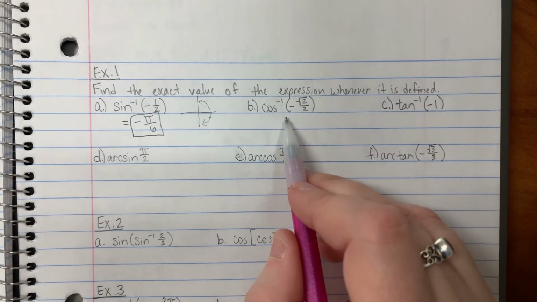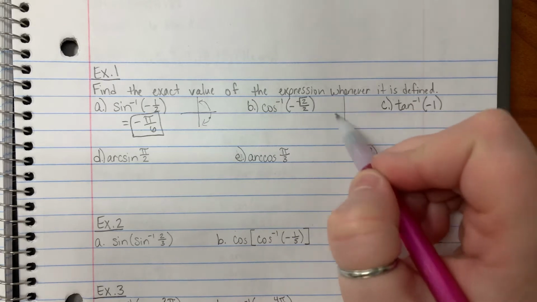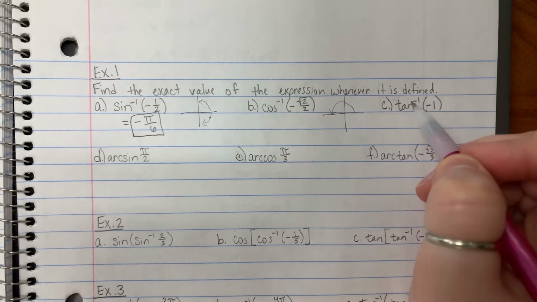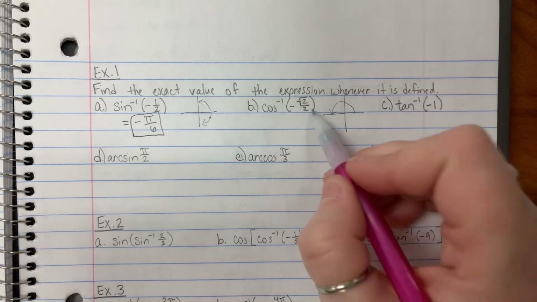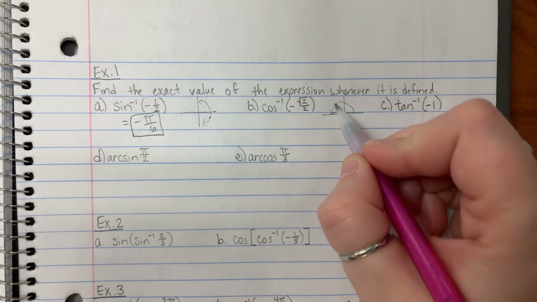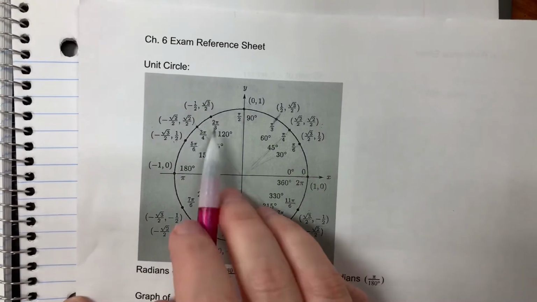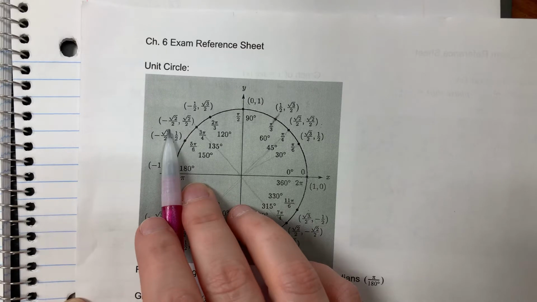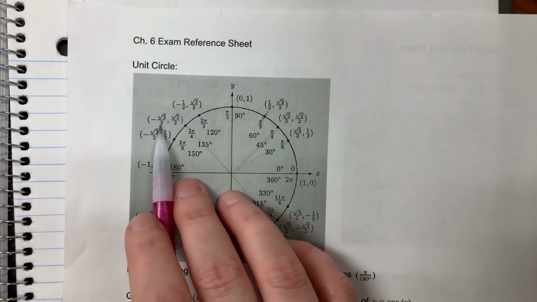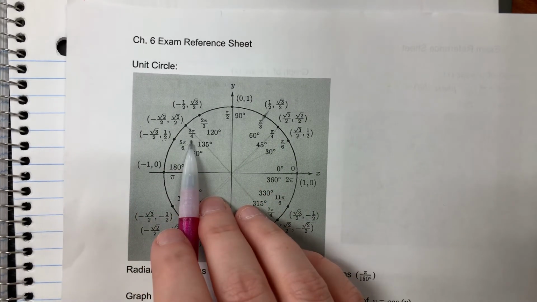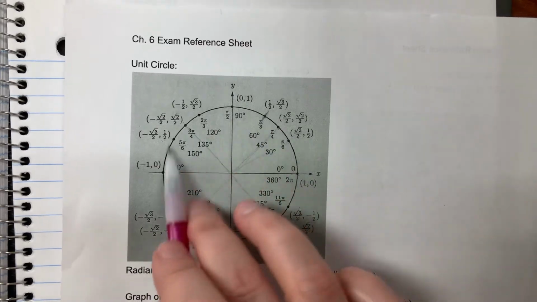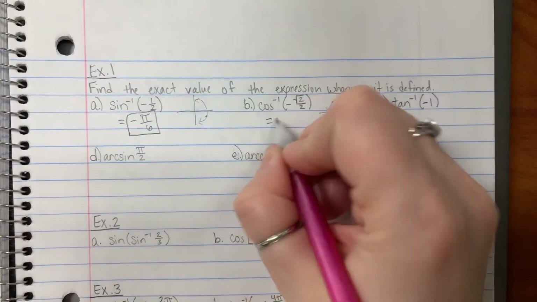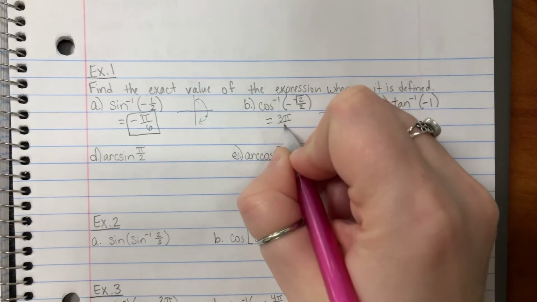Okay, so cosine, again, if I'm thinking about this one, I'm thinking about from 0 to π. Where is it -√2/2? That happens over here. So again, if you're looking at your x values, right there is -√2/2. So I'm thinking about 3π/4, and that is within this range. So I can just list it as is. So 3π/4.